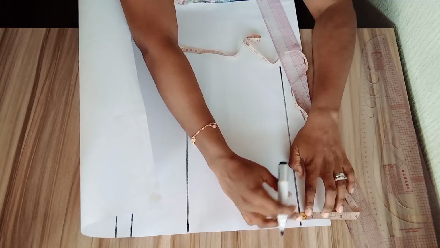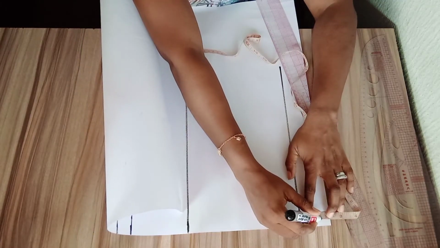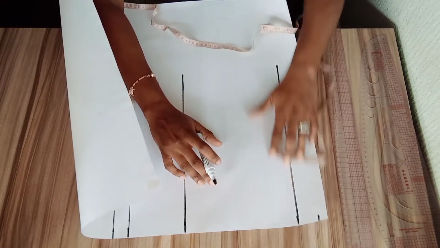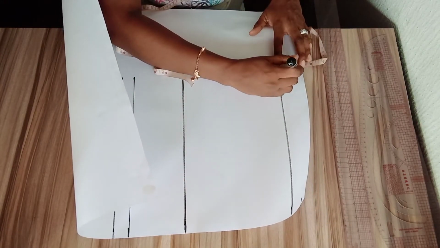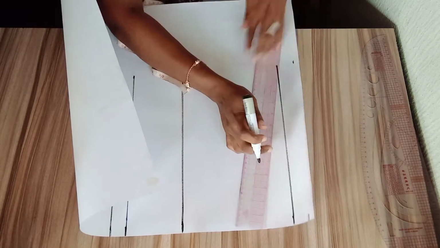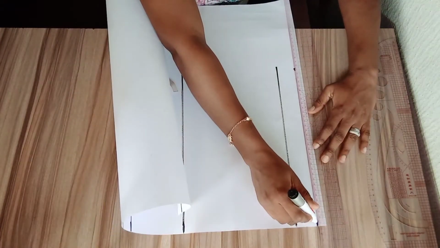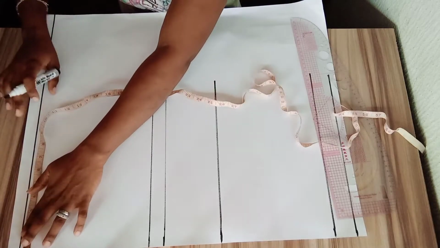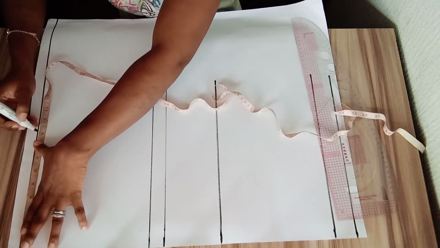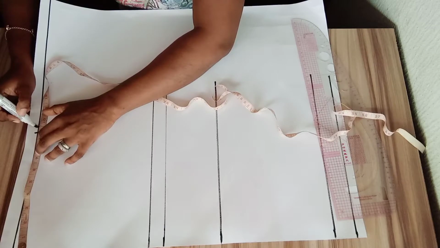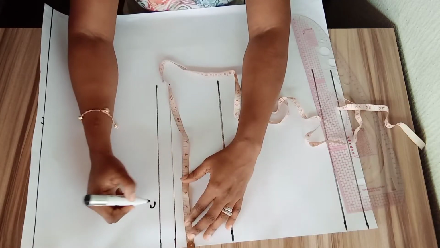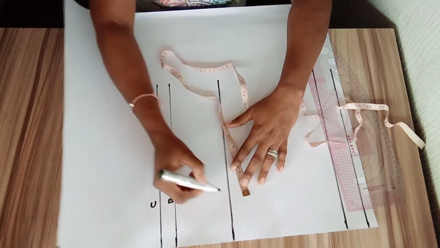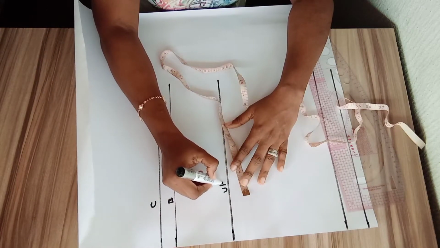So next I'll mark the hem allowance of 1.5 inches, though I won't be needing it in this tutorial. Next I'll insert my shoulder measurement, 9 inches plus half an inch allowance. This is my chest line, bust line, the under bust line, and the waistline.